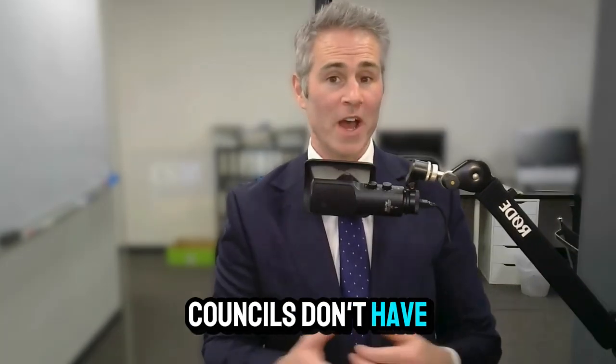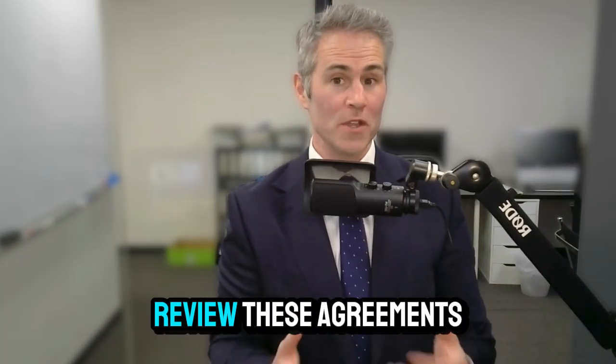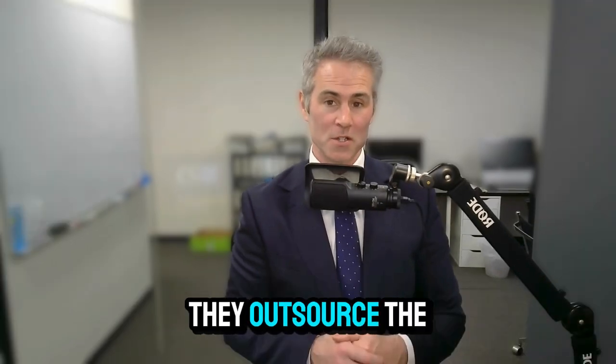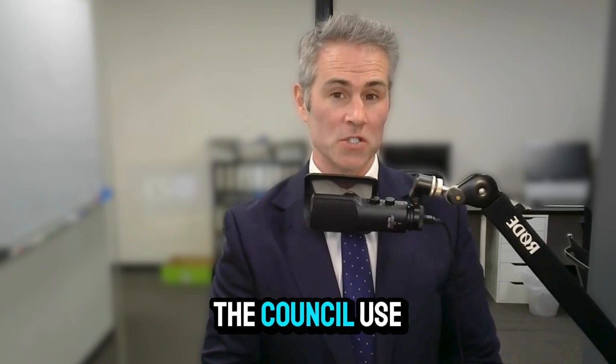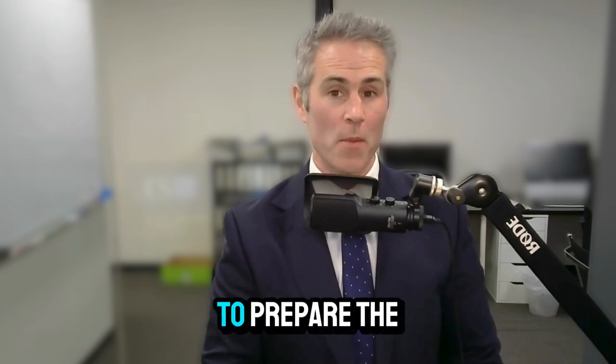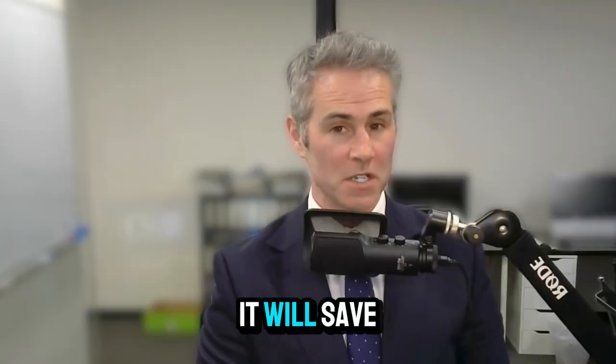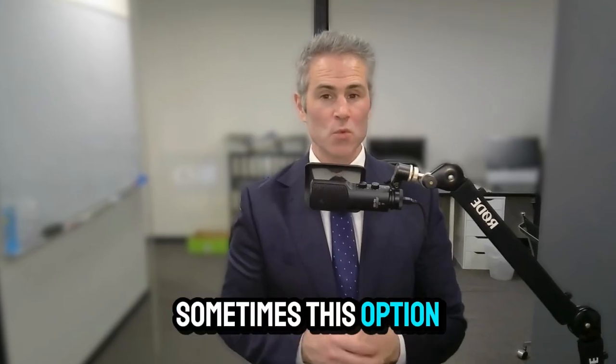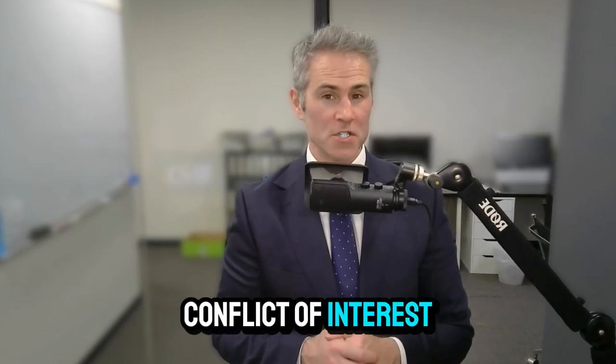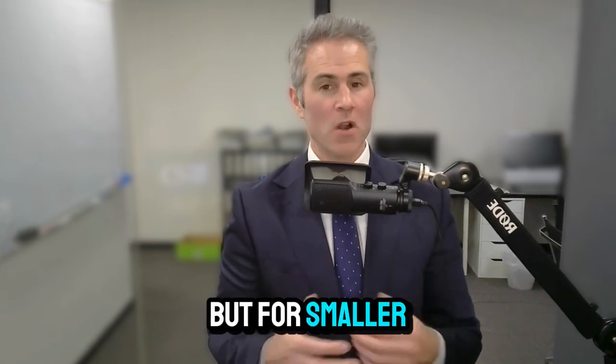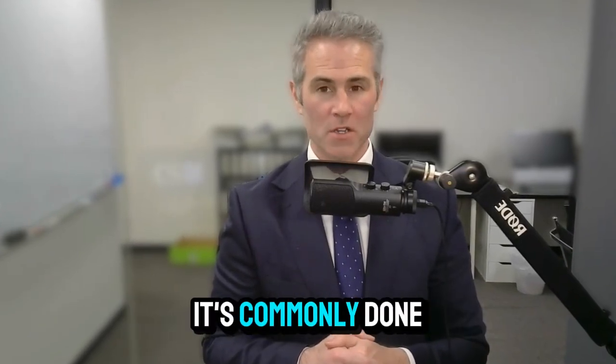However, councils don't have an internal legal team to review these agreements when they get lodged for approval. They outsource the task to law firms. It is not hard to find out who the law firm is that council use, and if you can engage that firm to prepare the agreement from the outset, it will save you time and money. Sometimes this option won't be available because of a conflict of interest it creates for the law firm, but for smaller, less contentious developments, it's commonly done and a good option.